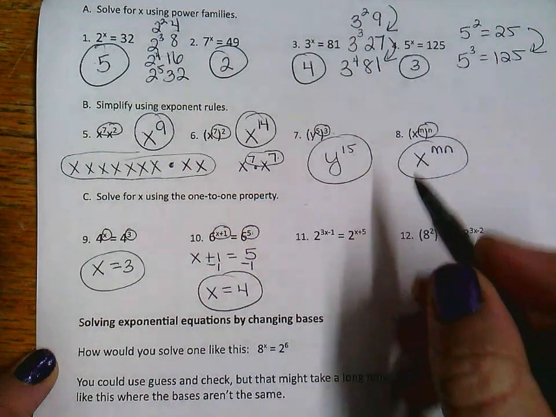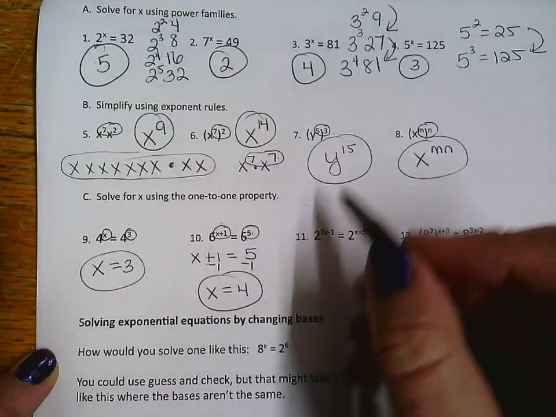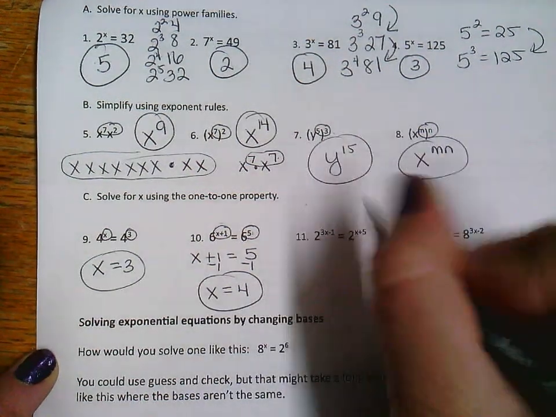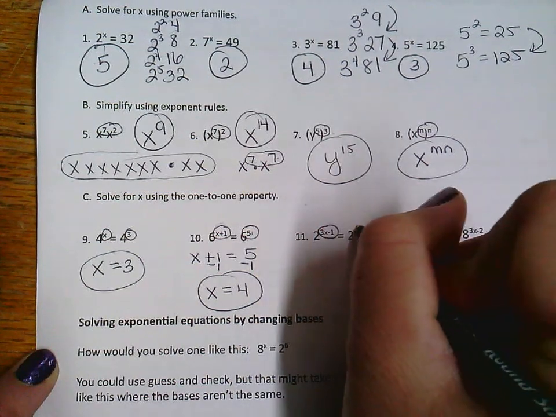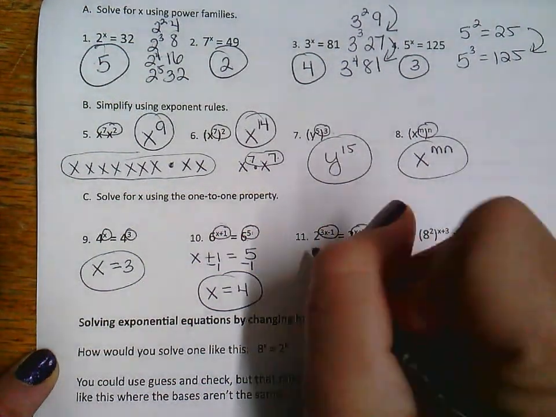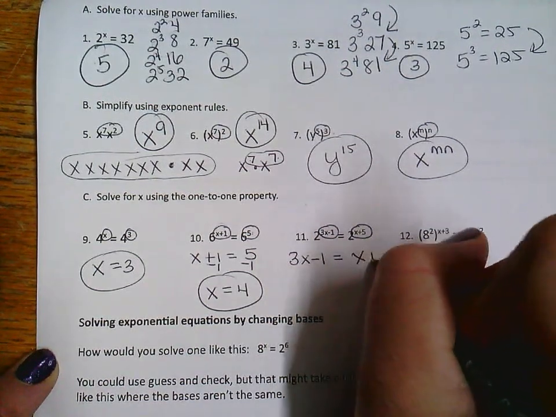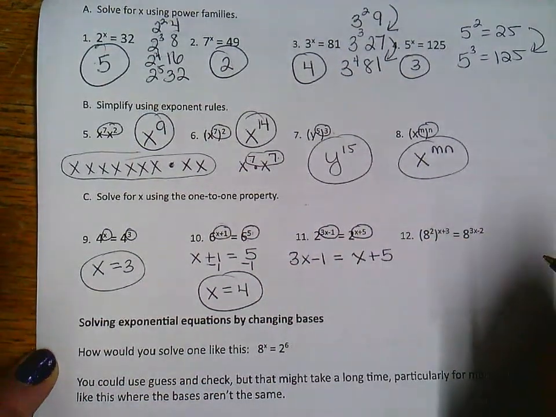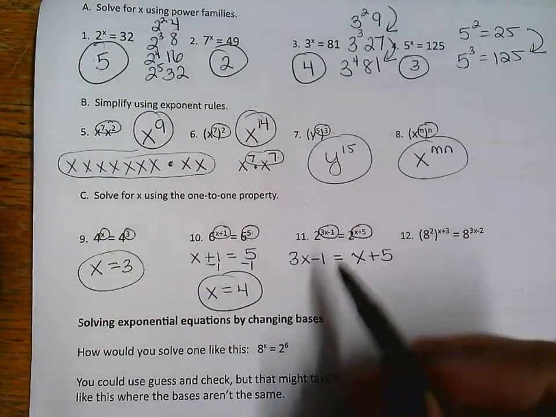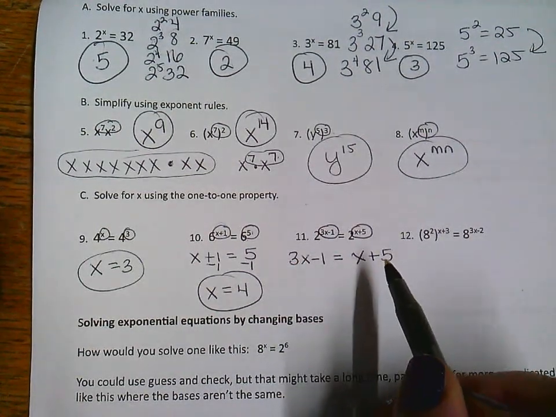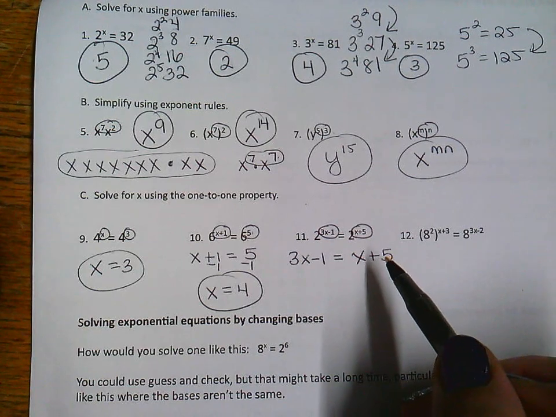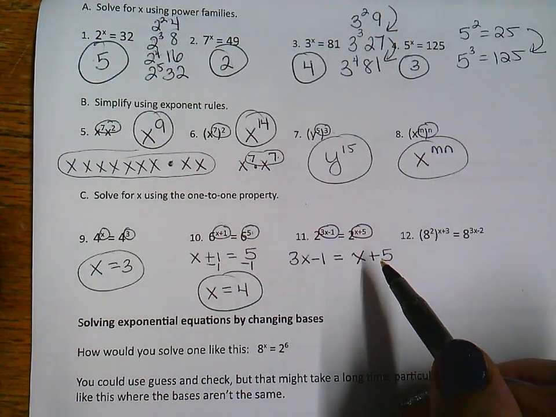Number 11. They're getting a little bit more challenging, but I know that my base is 2 on both sides, so I'm going to take my exponents and set them equal to each other. So 3x minus 1 equals x plus 5. So now I need to solve this linear equation for x. So it's a good review of your linear algebra skills.